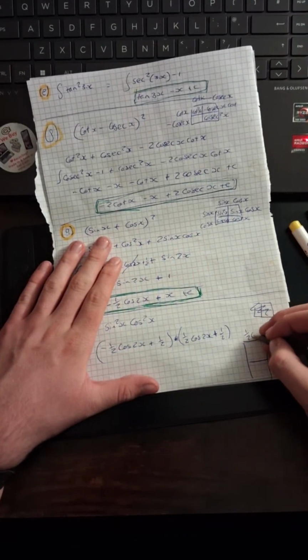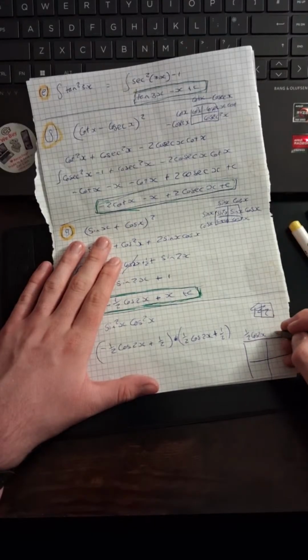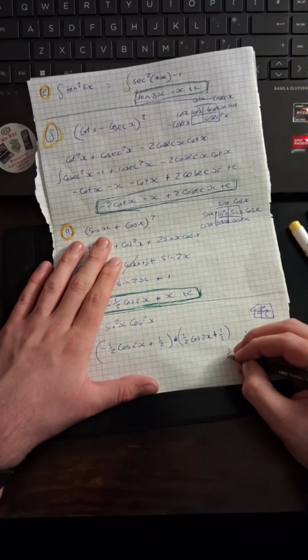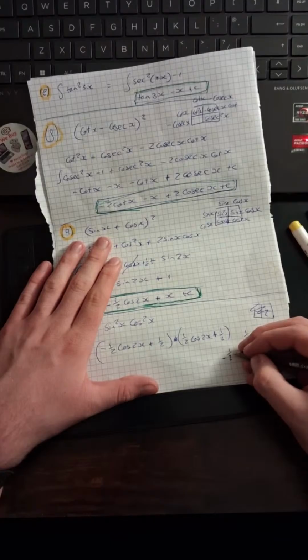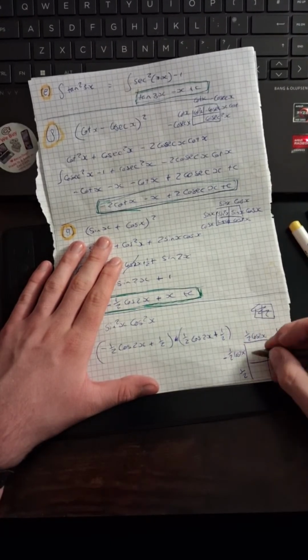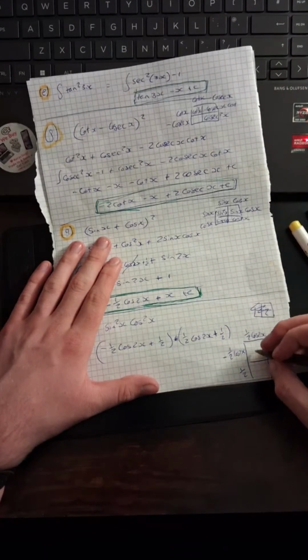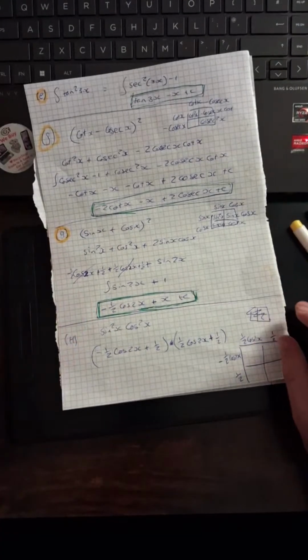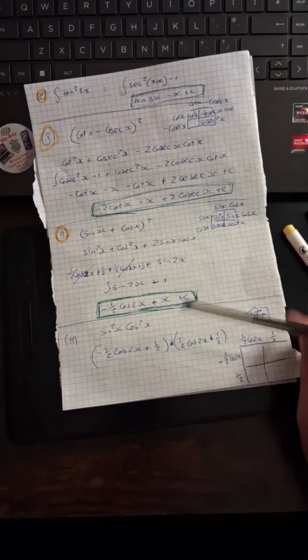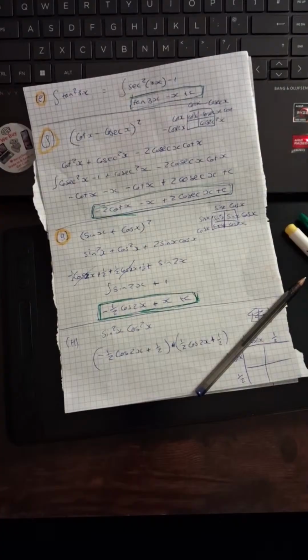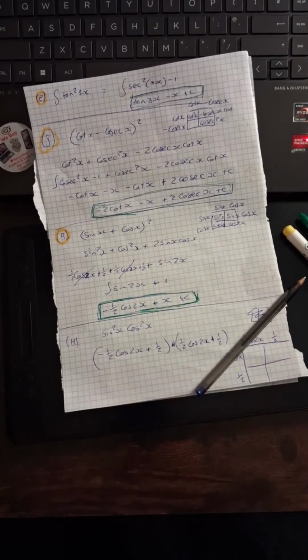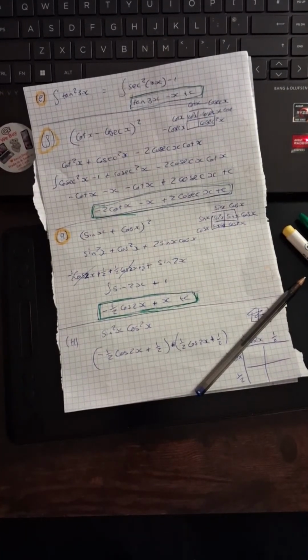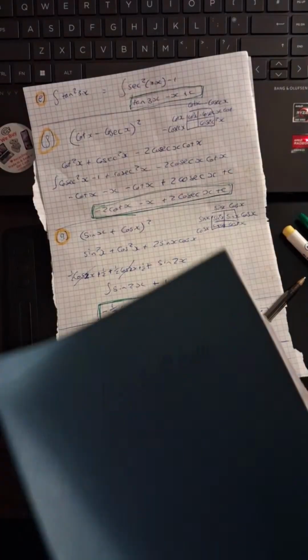Half cos 2x plus half, times half minus half cos 2x. Times these together, we get... This is actually such a hard question. This is going to take longer than I thought. And we might need some more paper from the maths revision book.